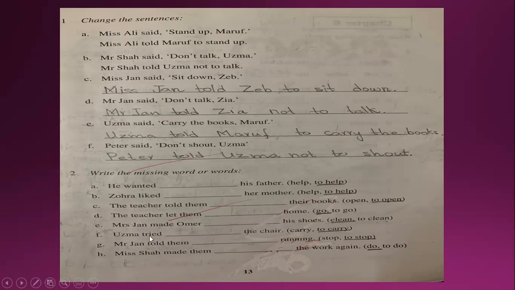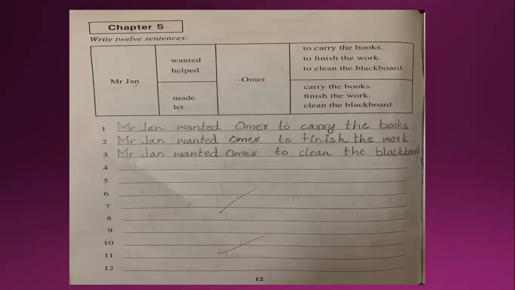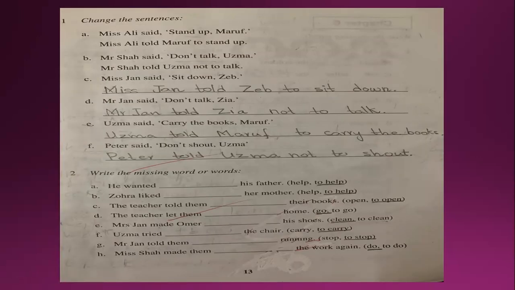Usma tried, now again, not "made," not "let," so "to carry the chair." Mr. Jan told them to stop. Miss Shah made them, again the word "made," do the work. Okay, do this in your workbook page. No need to write this in the notebooks, just in the workbook. Complete these 2 pages. This one is your homework and this page is your homework. Just in the workbook, not in the book.